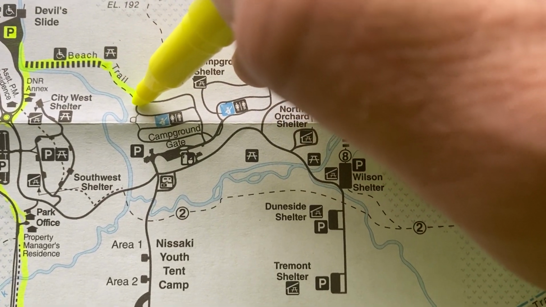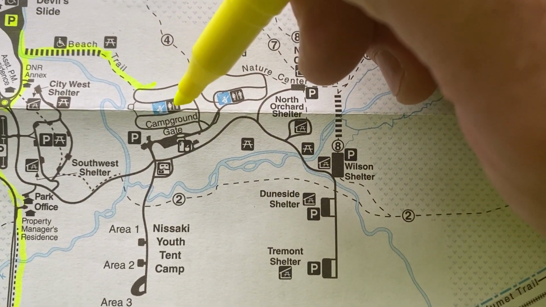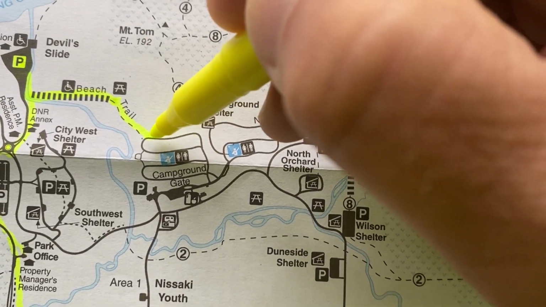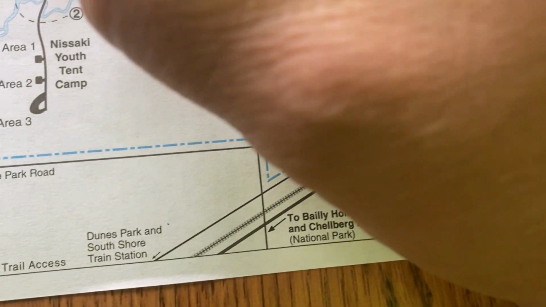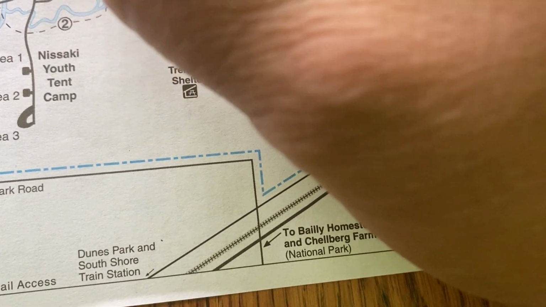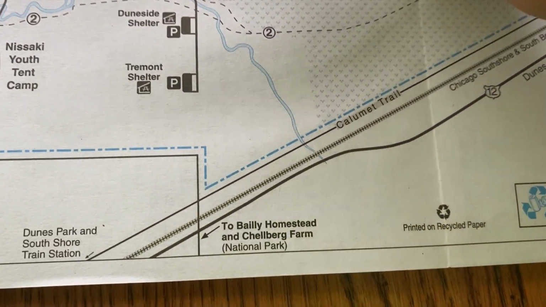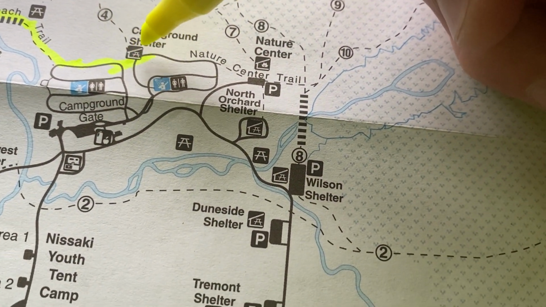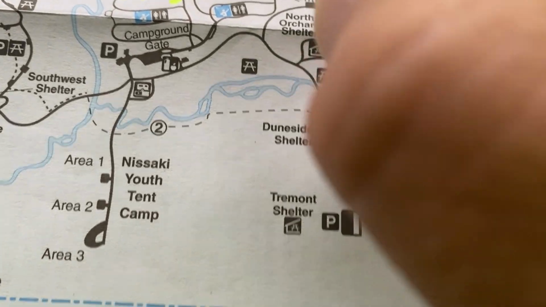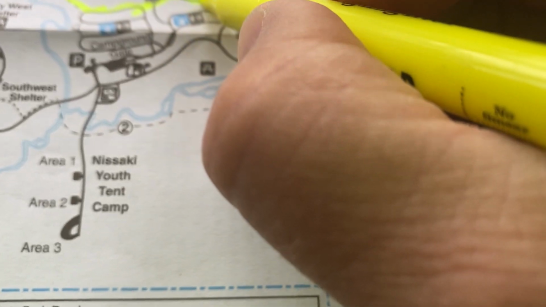Take the beach trail, and we go through the campground. There's a road there. We go past the shelter. That's a little shelter with like 6 tables. That's also where Trail 4 begins. But you keep going.